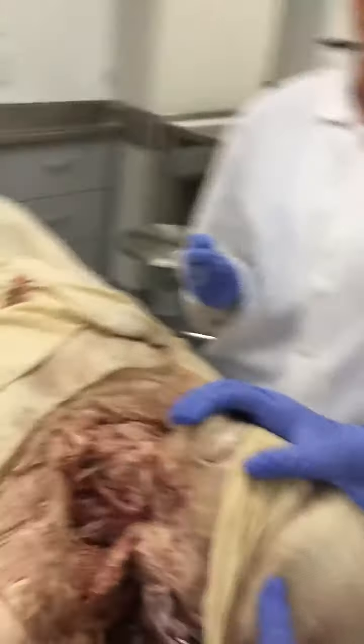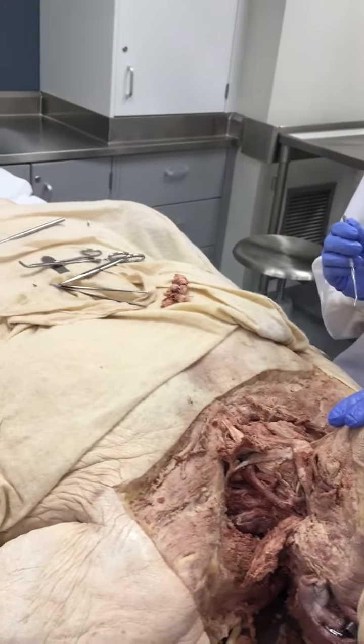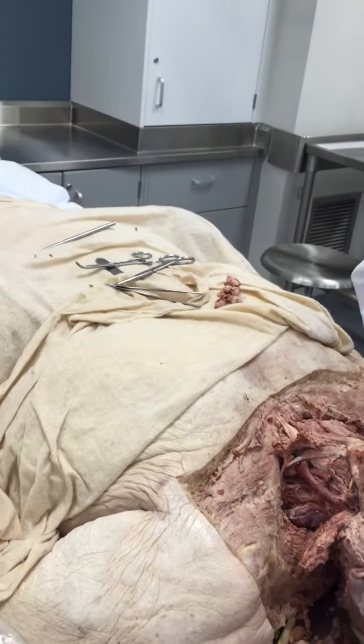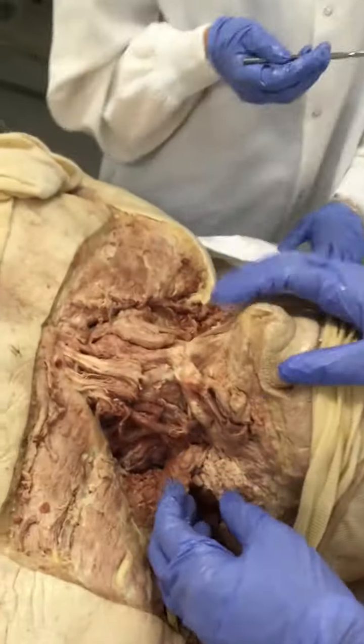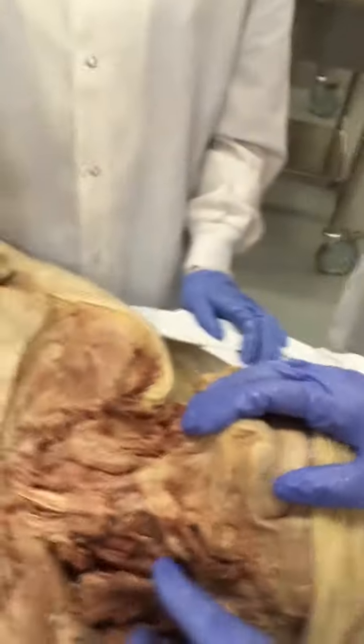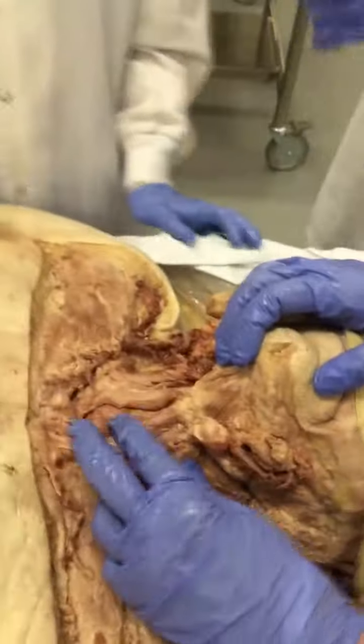Now we'll move to the anterior triangle. I'll do the borders of the triangle, then you go into the muscles. Okay.